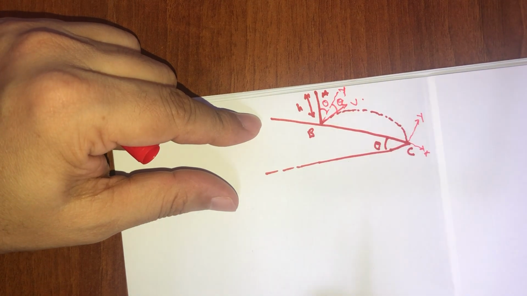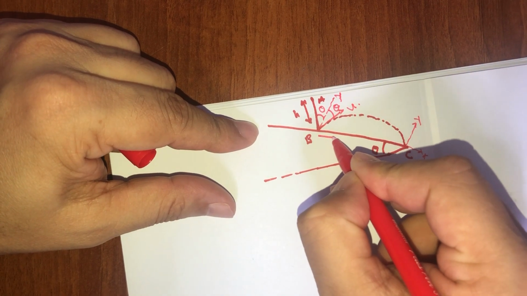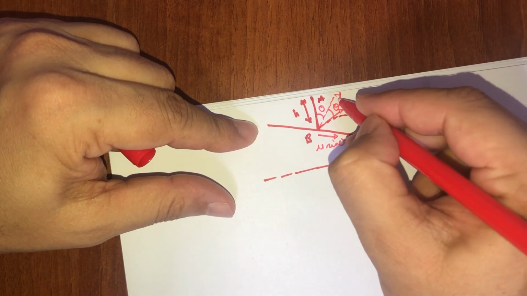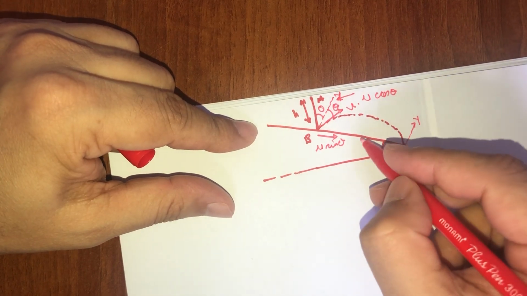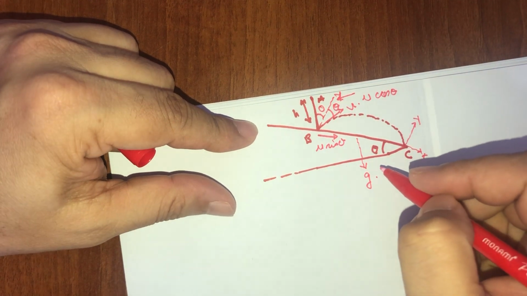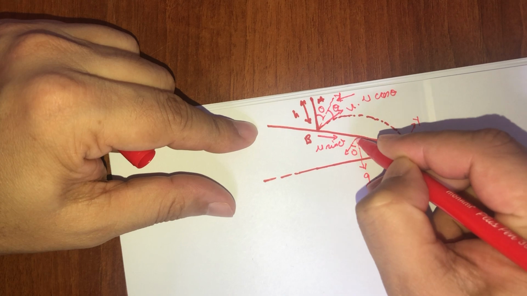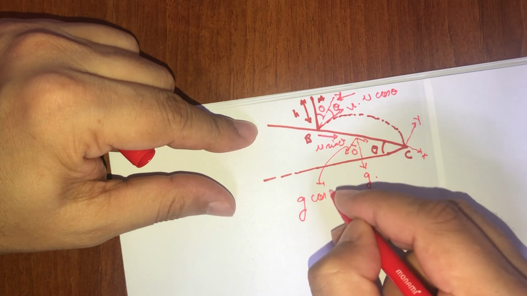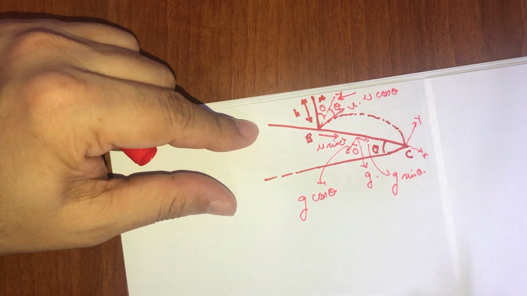So we can divide our initial velocity u into two components. This component will be called as u sine of theta, and this component will be called as u cos of theta. Similarly, the acceleration due to gravity g will be acting in downward direction, and this angle will be theta. So this component will be coming as g cos of theta, and this component will be as g sine of theta.